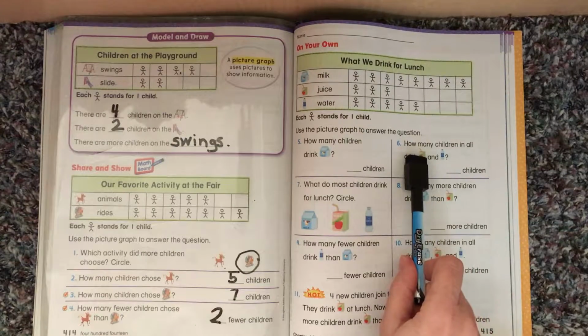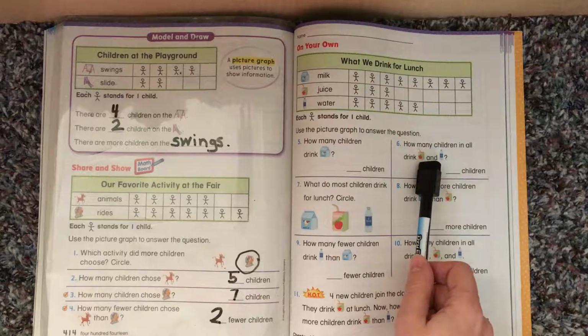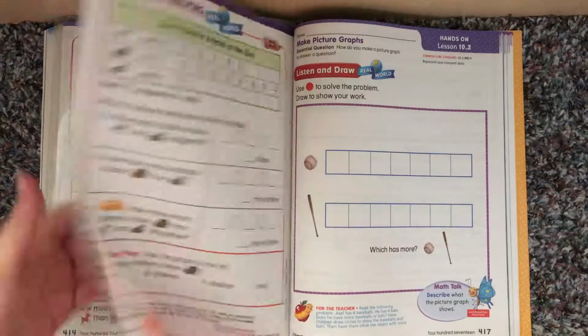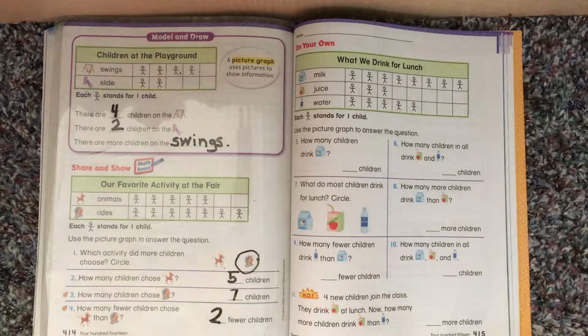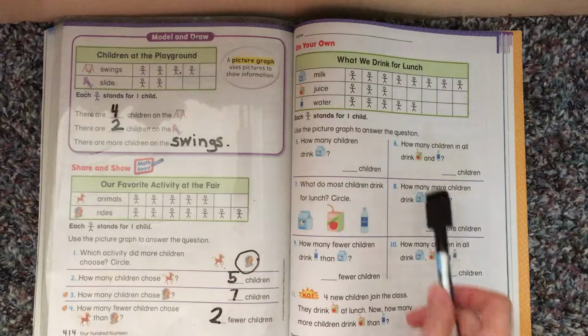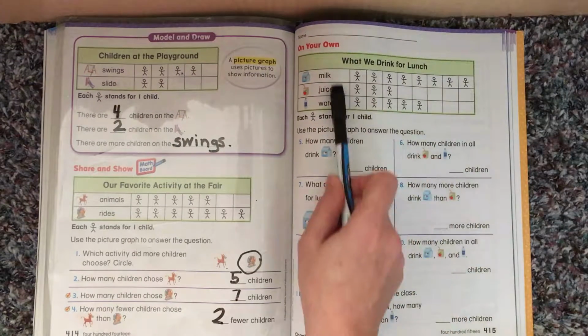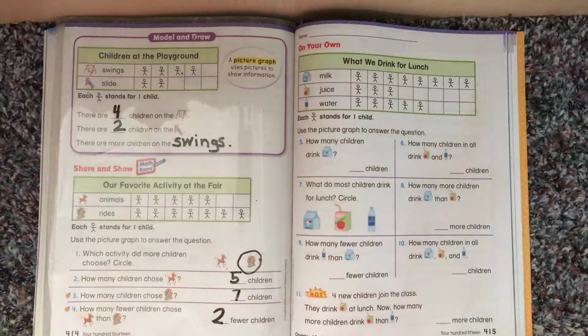Let's look at number 6. How many children in all drink juice and water? What do you know about in all problems or altogether problems? Here's an altogether problem. When you want to know how many in all, when you want to know them all put together, what do you have to do? You have to add, you have to put the groups together. So for the juice and the water, you'll need to add these two numbers together or count all of the children together because each person still stands for one child.